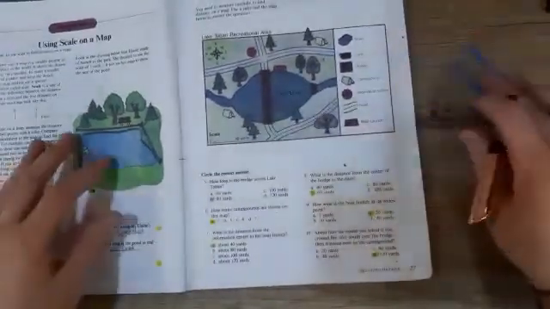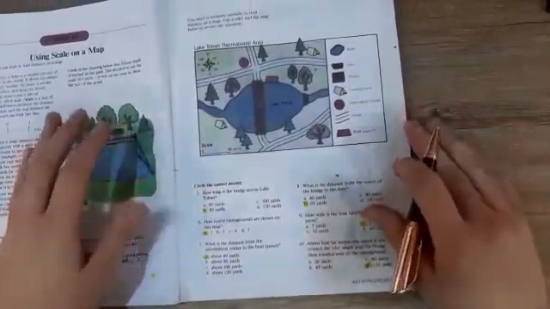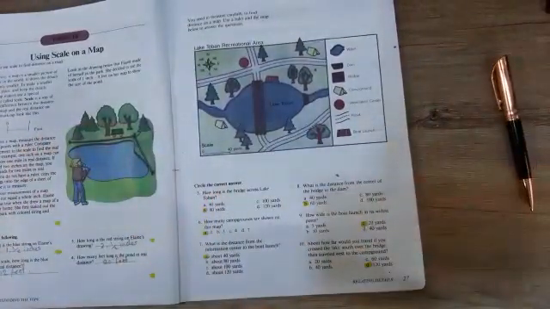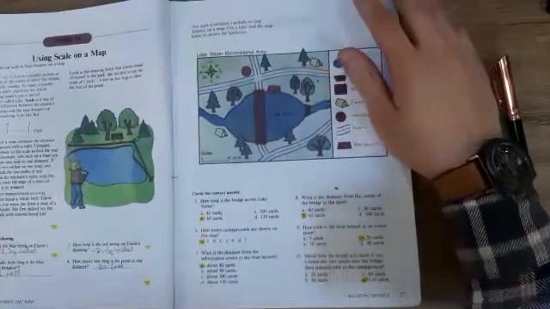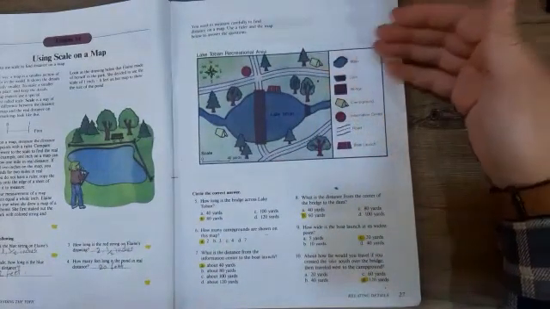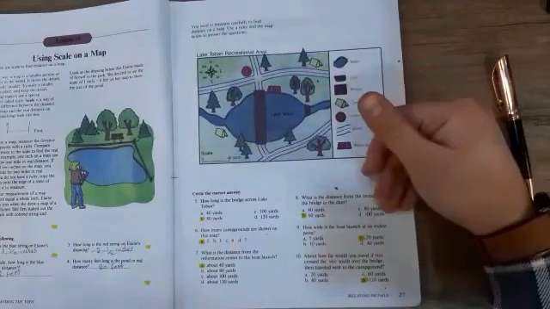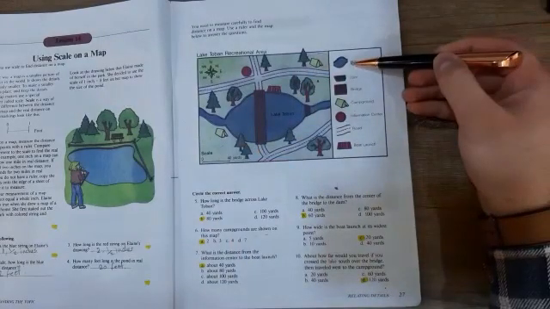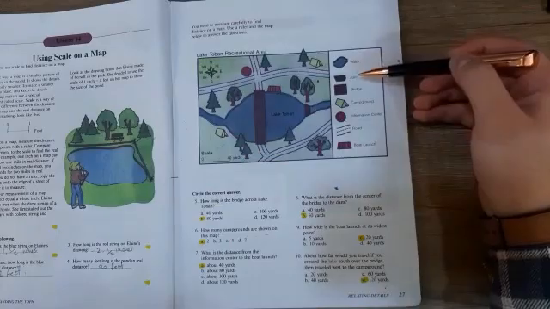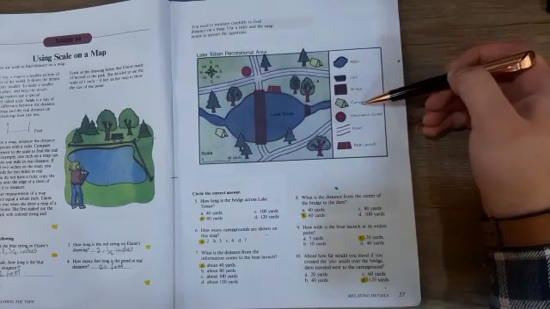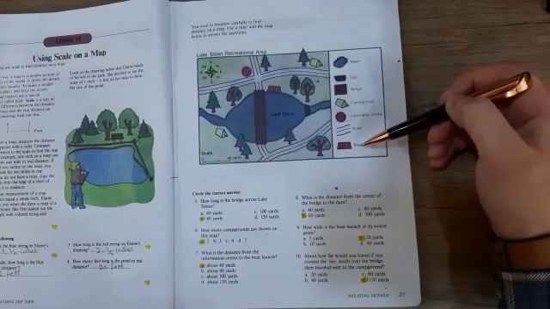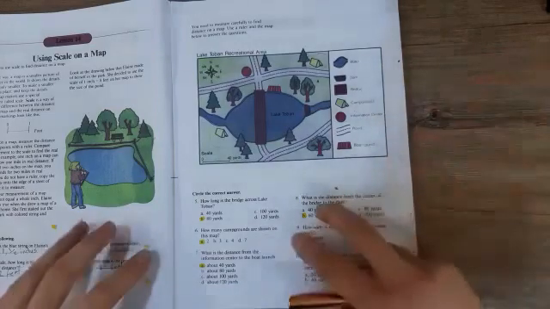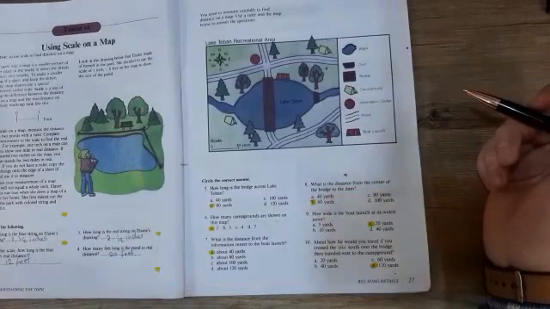Page 27. Page 27 is talking about Lake Tuban, the area in Lake Tuban. Before going to the questions, here you have the symbols. This one indicates water, dam, bridge, campground, information center, road, and here you have the boat lodge. Number 5. Question number 5.